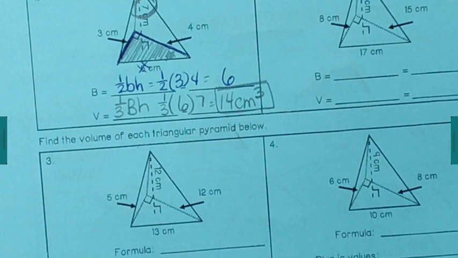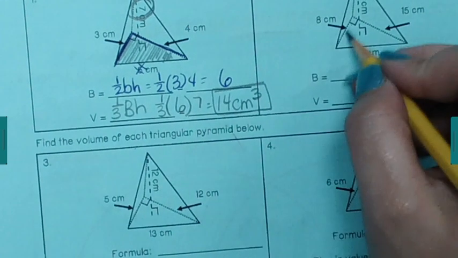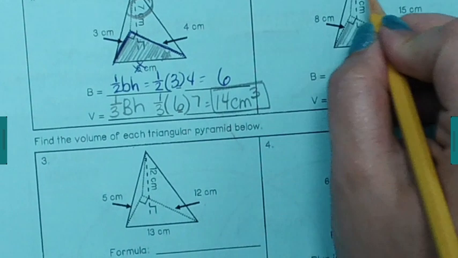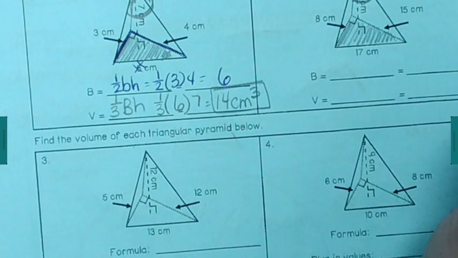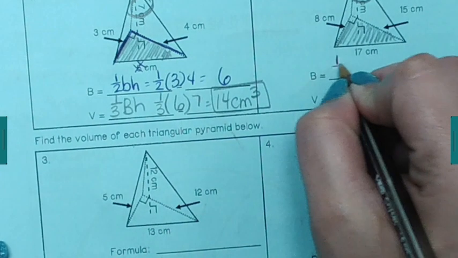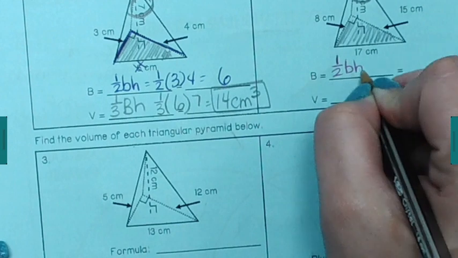All right. Next one. First thing you're going to do, shade your base and circle your height. Okay. The shape that we shaded was a triangle. So I'm going to use the formula 1/2 because it's a triangle.